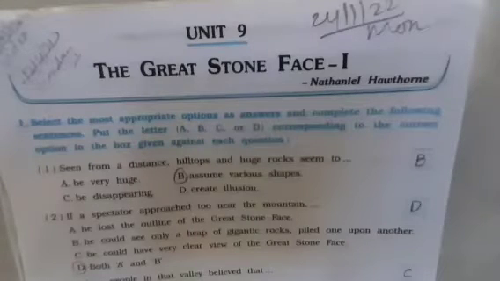I am not reading from the textbook. I am reading a summary that you will understand better. And after reading this summary, I will give you the meanings of some words that will help you in your study when you read your textbook. Let's start The Great Stone Face 1.